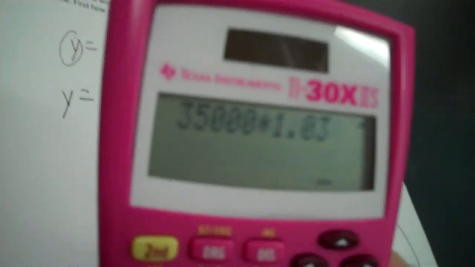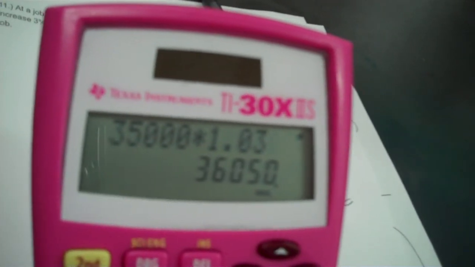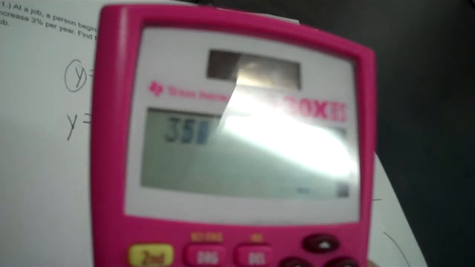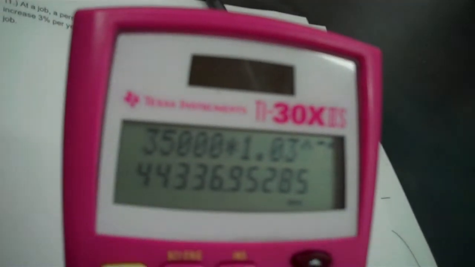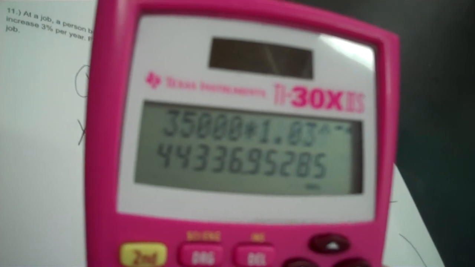Here's why it's important to get the power. If you stop right there, that's after your first year. You have 8 years. Okay, so it's going to be $44,337. That's his salary after 8 years.